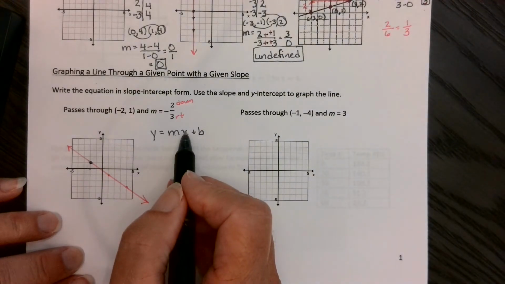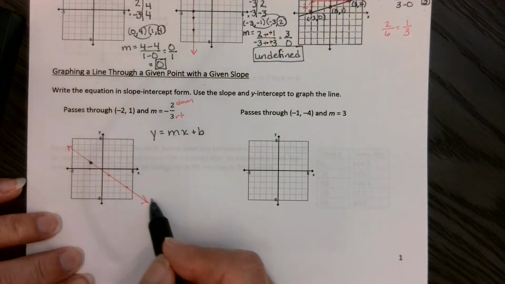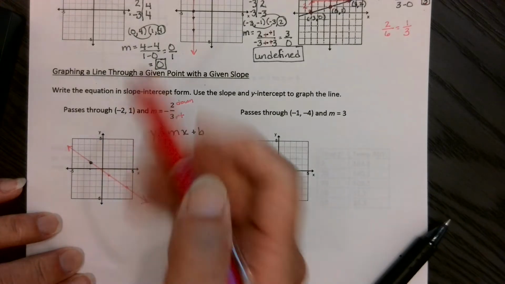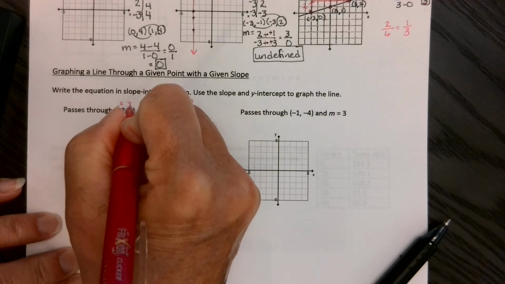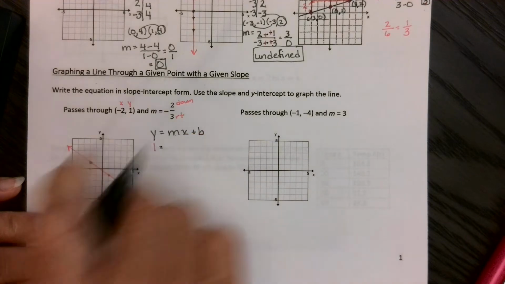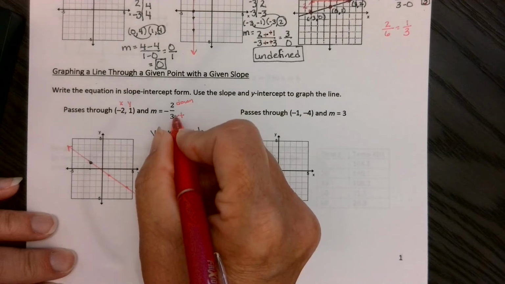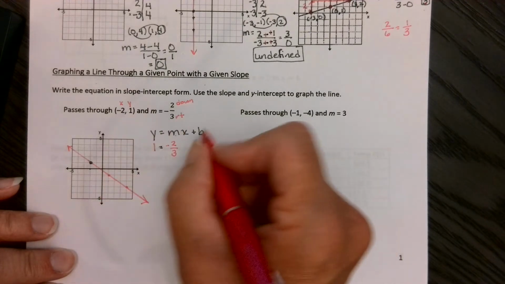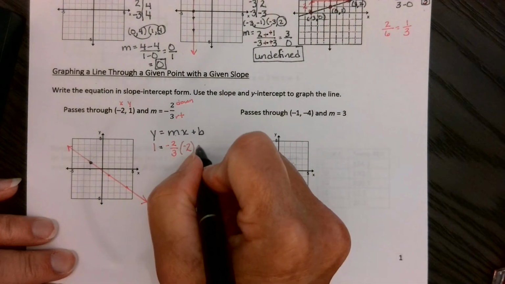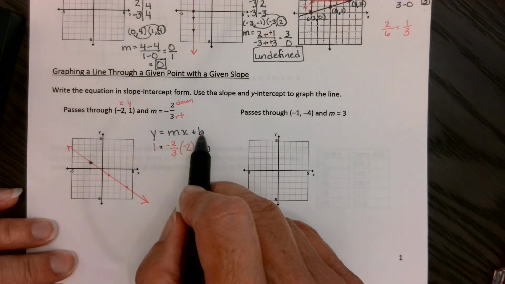So here's what you do. These x's and y's stand for a point, any point on this line. Well, we know one of the points is this. So this is my x and this is my y. So I'm going to plug 1 in here. I'm going to plug in negative 2/3 for my slope because it's given. I'm going to plug in negative 2 for my x. And we don't know b, which stands for the y-intercept. This is our slope, this is our y-intercept.